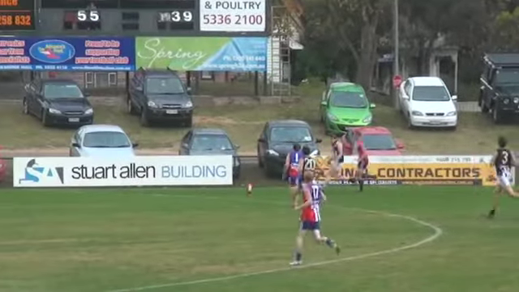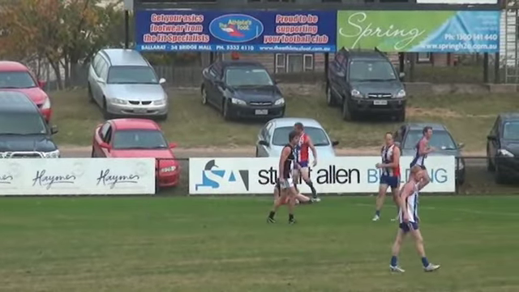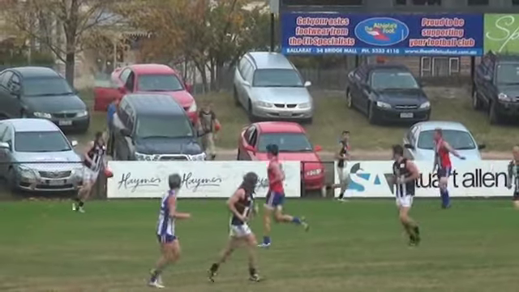Kicks the ball up to half forward. Tracking back was McAllister, another one went to ground. Yeah, it's had a push in the back as well. Yes, it is. So consistency. Can't argue with that. He only knows one.